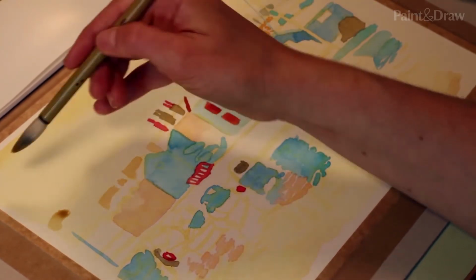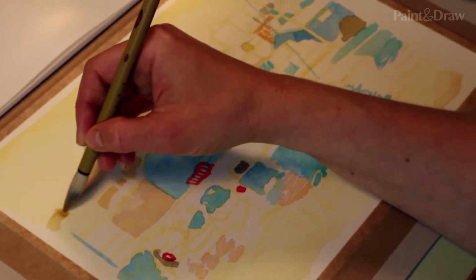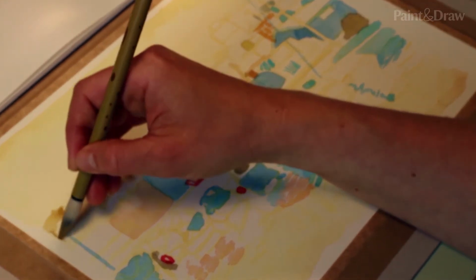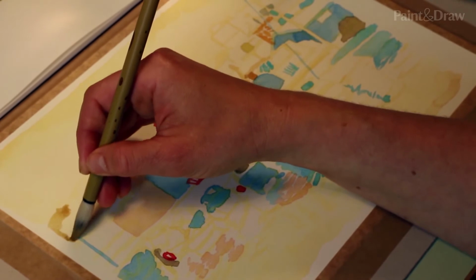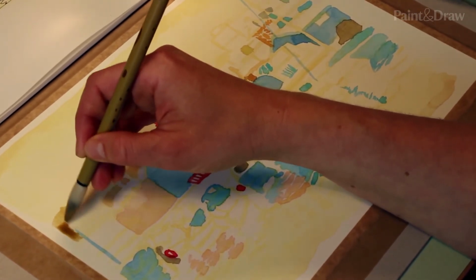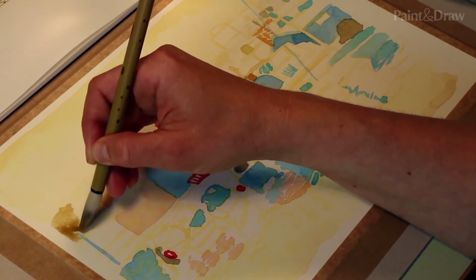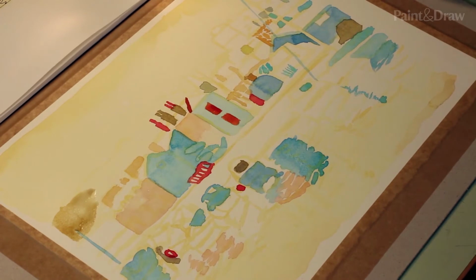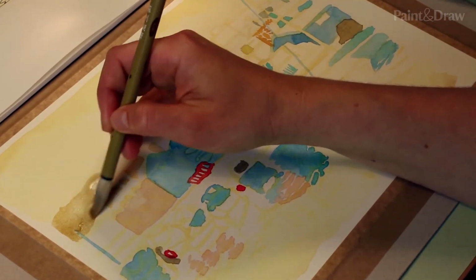I have to work quite quickly so that the paint doesn't dry too much, because I really want to have some nice bleeding from one colour into another. So just adding a bit more water.